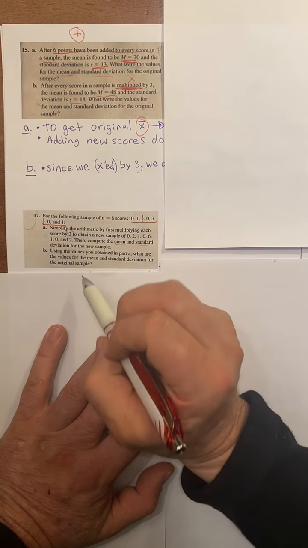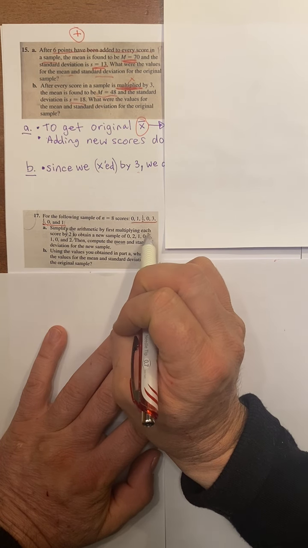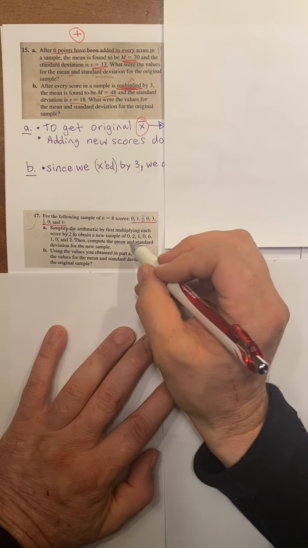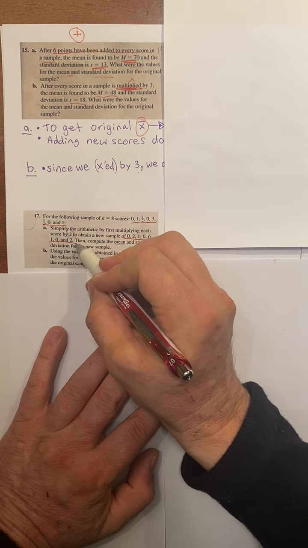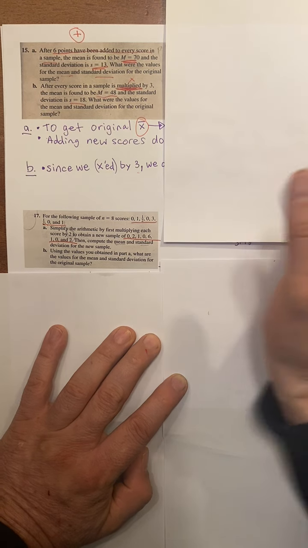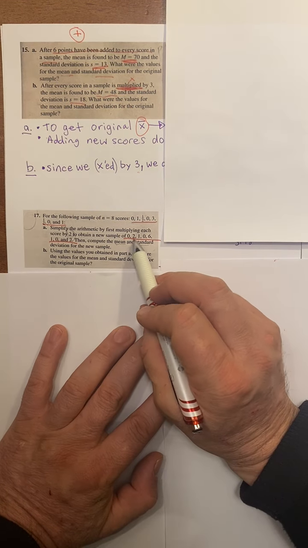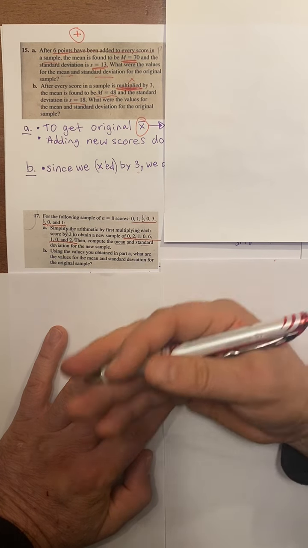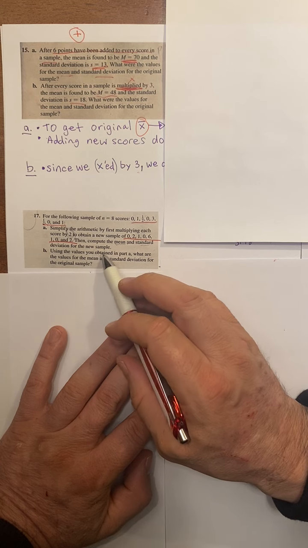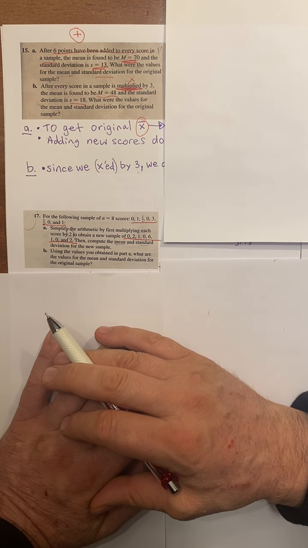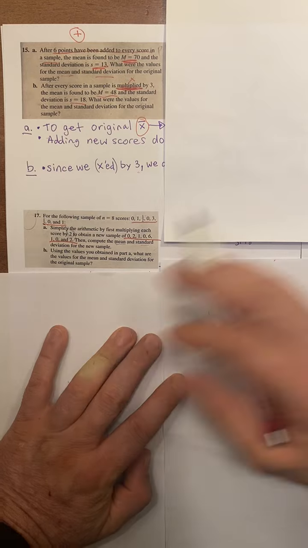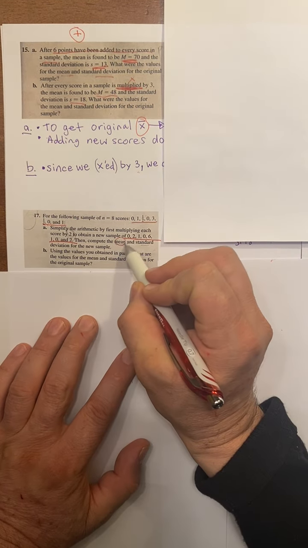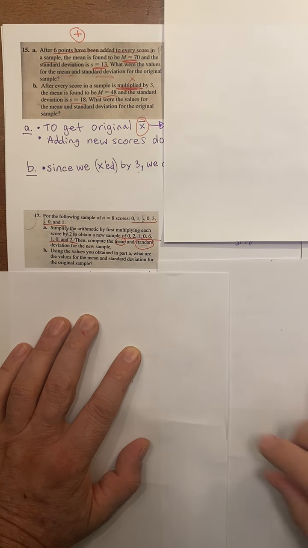So we simplified the arithmetic by first multiplying each score by 2 to obtain a new sample. Right? We didn't like the fact that we had the fractions in there, so we just multiplied everything by 2, and it gave us these whole numbers. So now they want us to compute the mean and the standard deviation for the new sample. Okay, so we're getting at the mean and the new standard deviation.